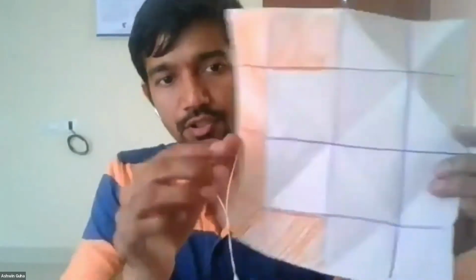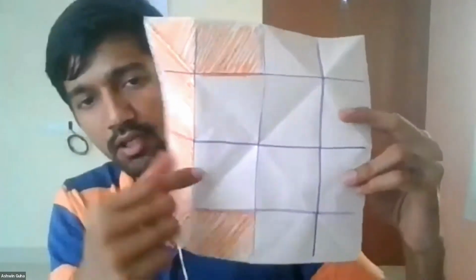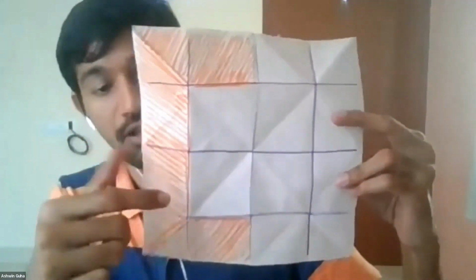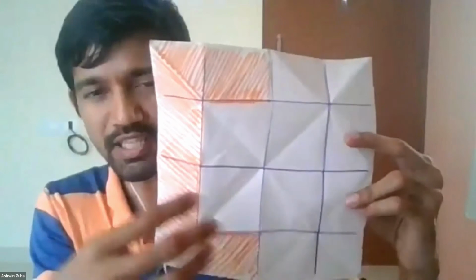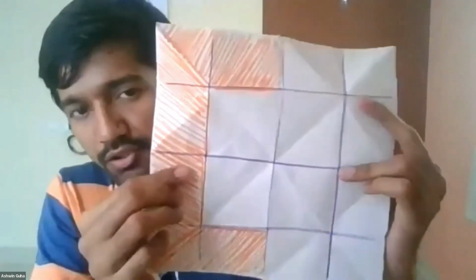Okay, so let me spotlight myself so that everyone can see. Yeah. So now, how many parts do we have? Yeah, all of these are supposed to be squares, but we might not have folded it perfectly, so it doesn't look like a perfect square, but that's okay.